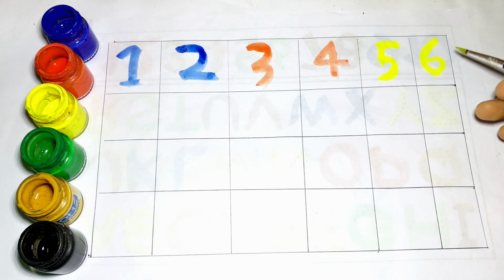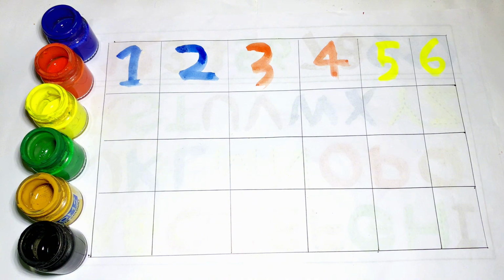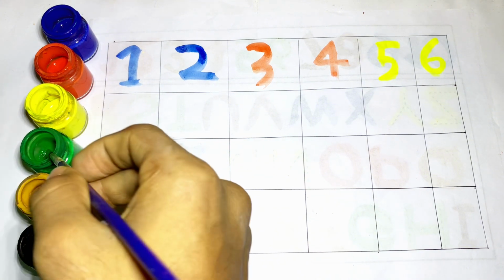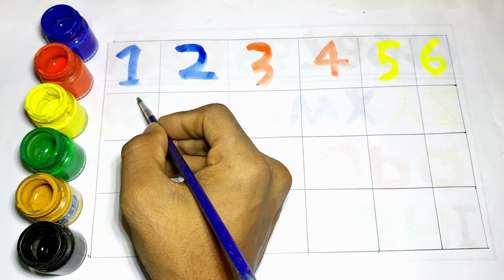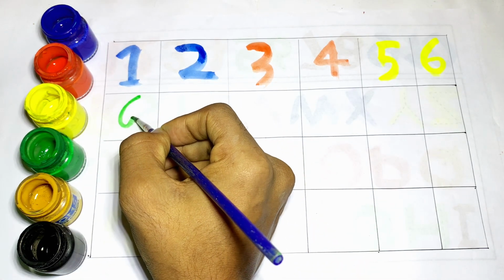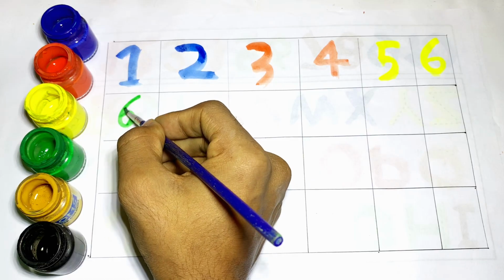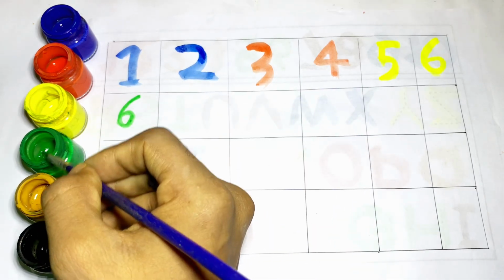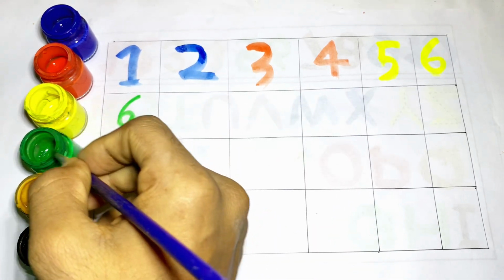S-I-X, 6. Kids, now draw 7. The numbers of 7 and use green color. S-E-V-E-N, 7. Kids, again use green color and draw.